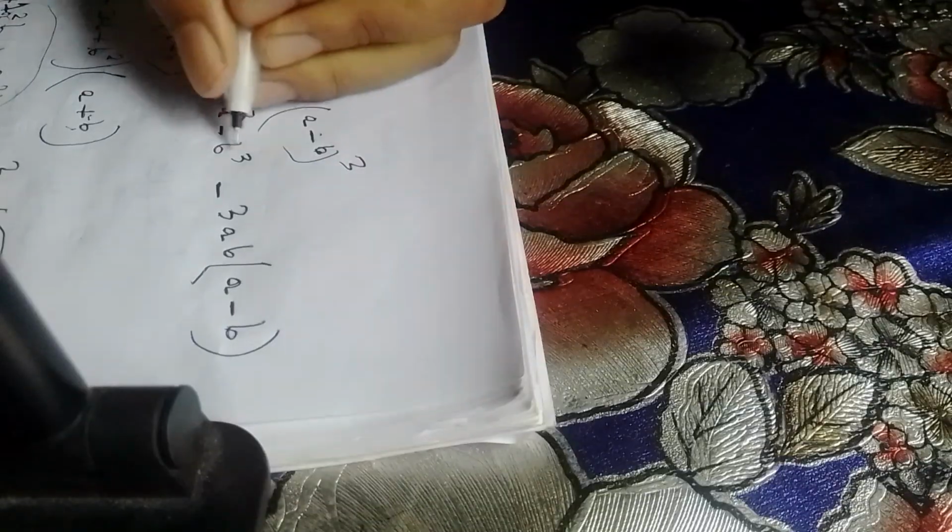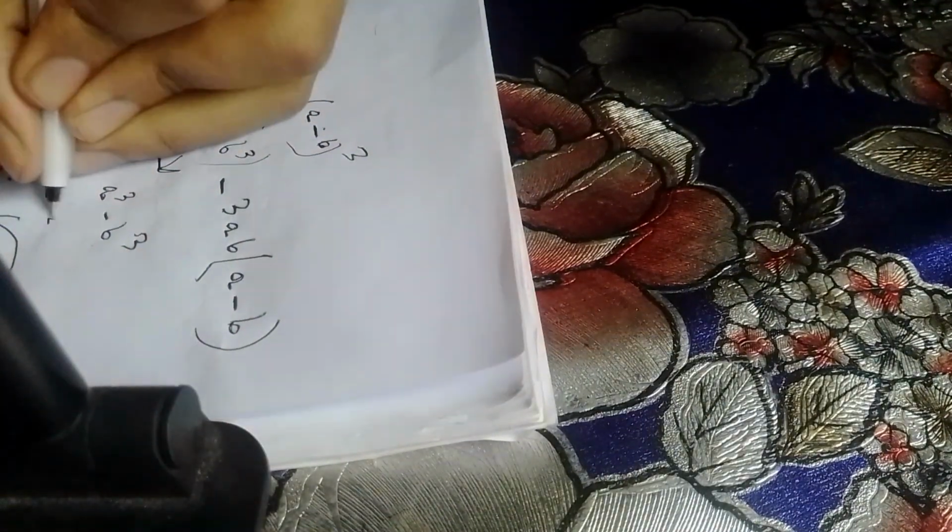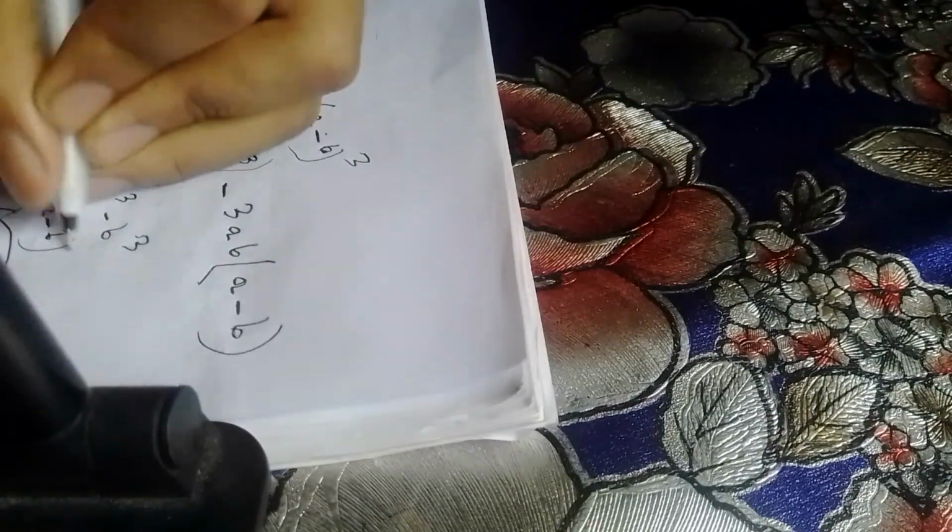Now this formula, if you isolate it, a cube minus b cube, you can get the factorization formula, which is extremely useful when doing factorization problems.